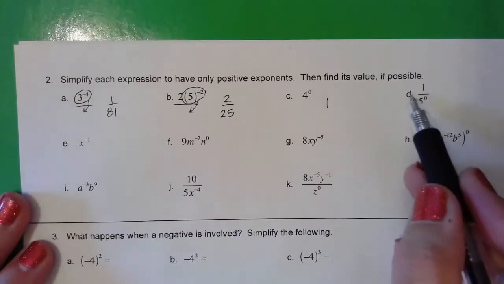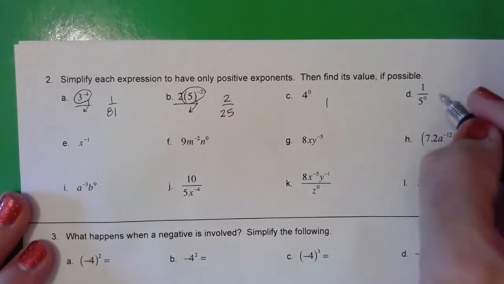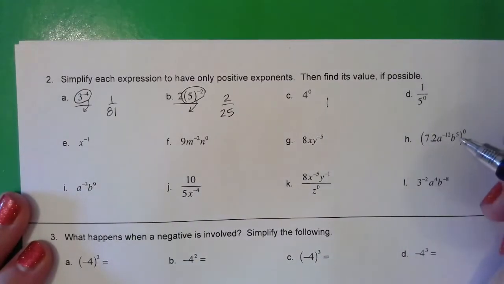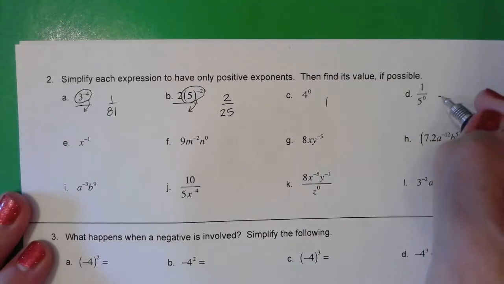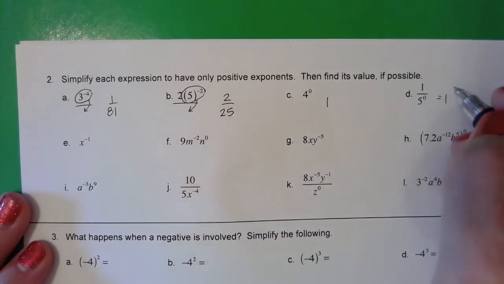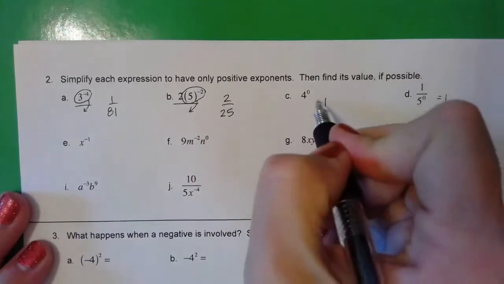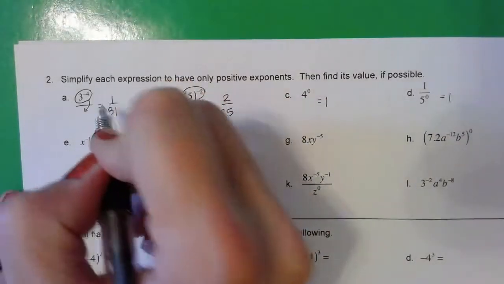And then on D, anything raised up to the power of 0 equals 1. So the bottom on this one would turn into 1, and then 1 divided by 1 would give you 1. And so that would be the final answer for that one. So I guess you could put equal signs on all of these if you wanted to.